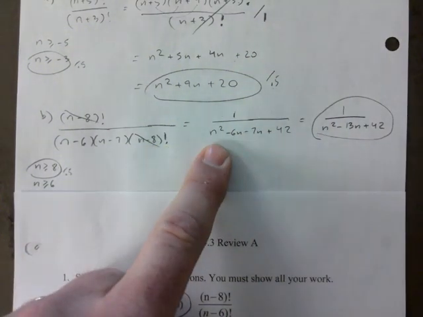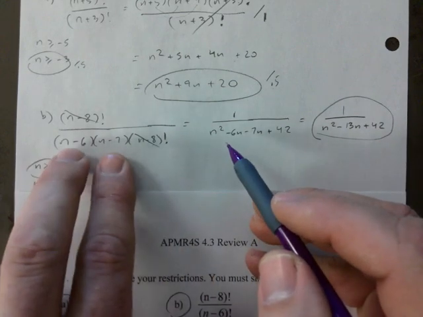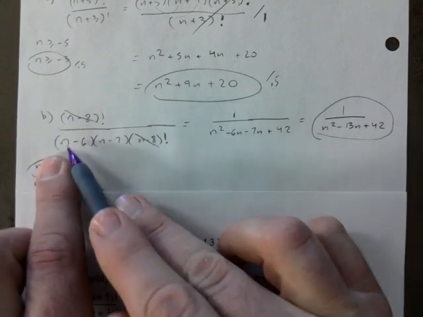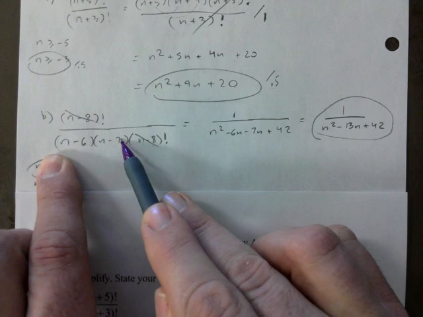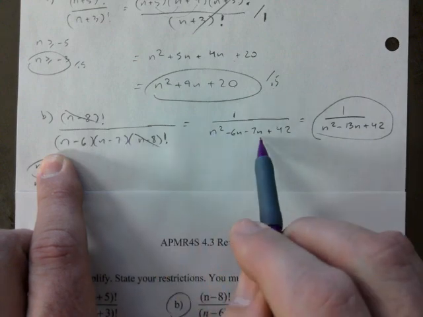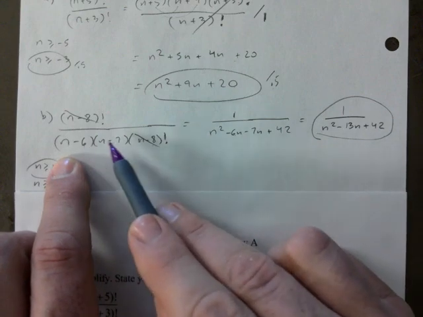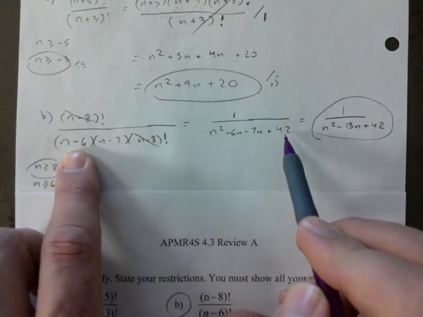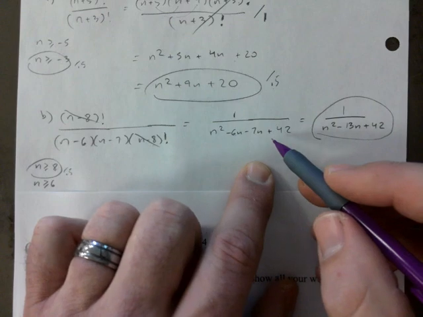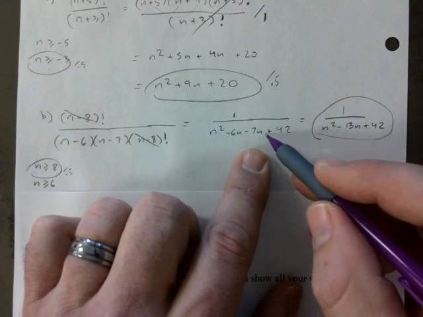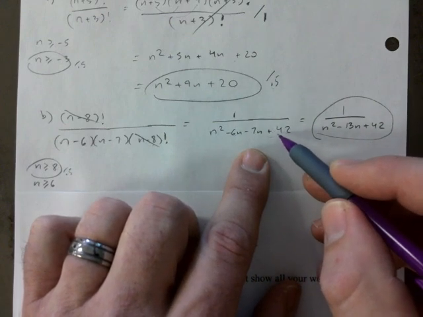But if it had been the other way around, we don't bother writing the 1 down, but here you have to, right? It's not just that. It's actually a fraction. And then you FOIL this out again, right? n times n is n squared, n times -7 is -7n, and then -6 times n is -6n. Negative and negative turns positive 42. So I definitely take off, how much should we take off?